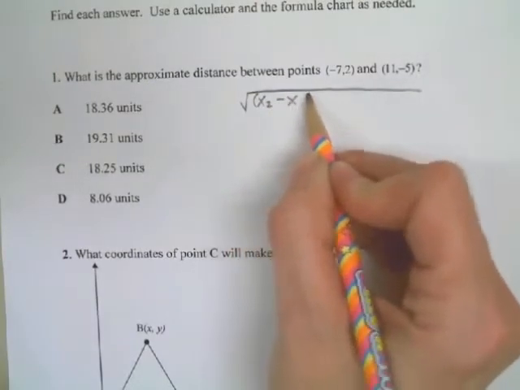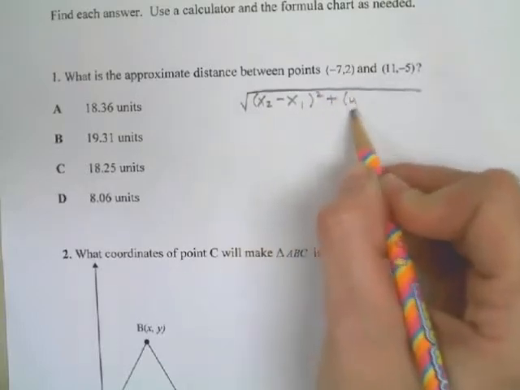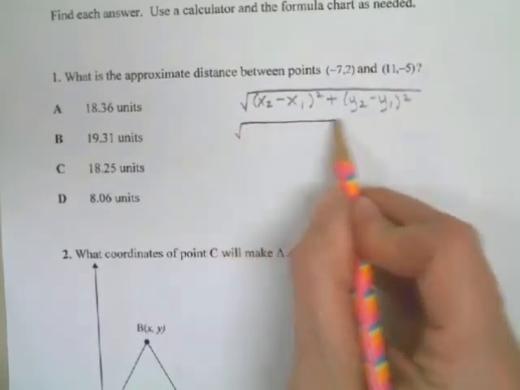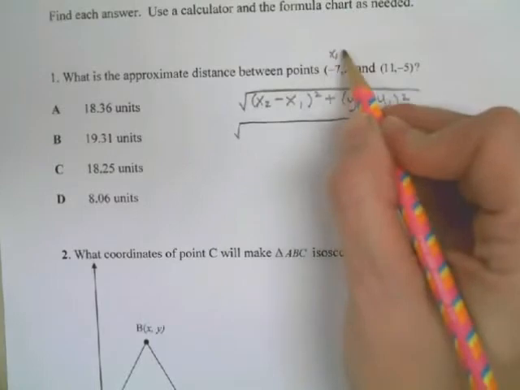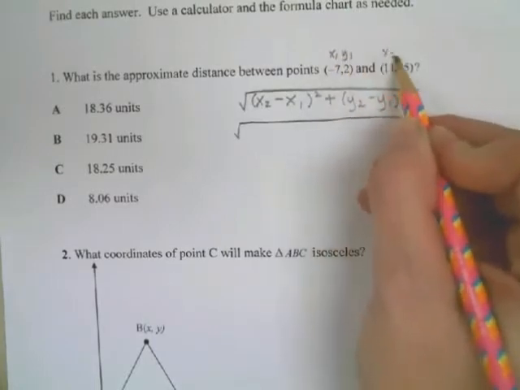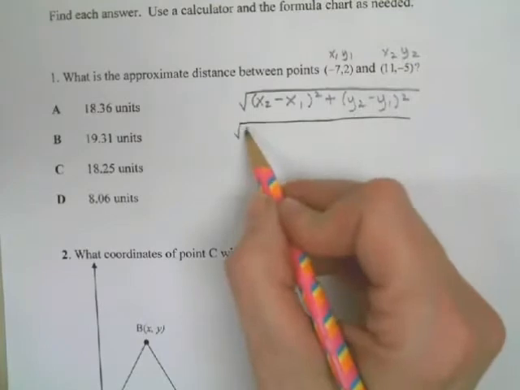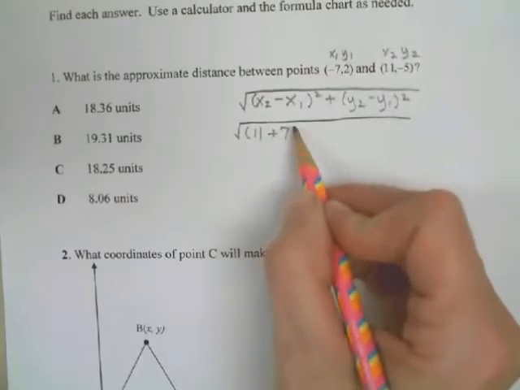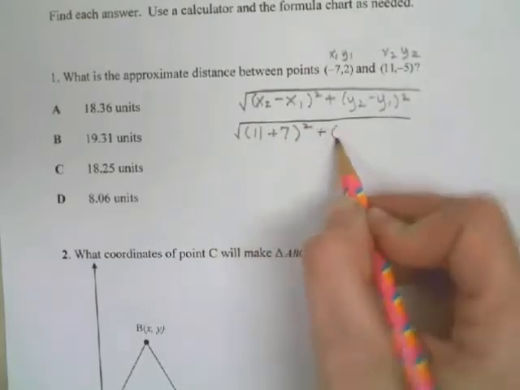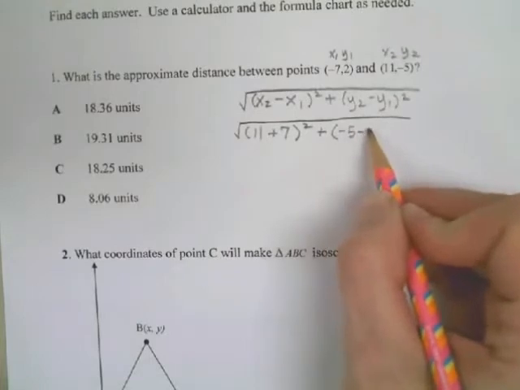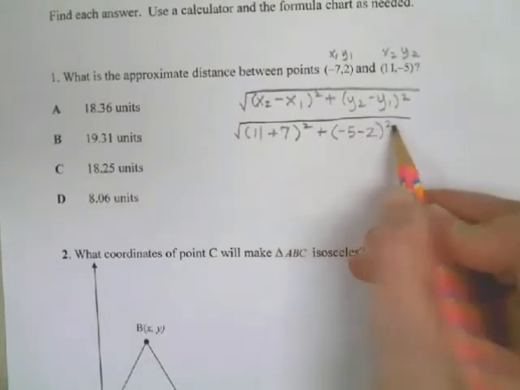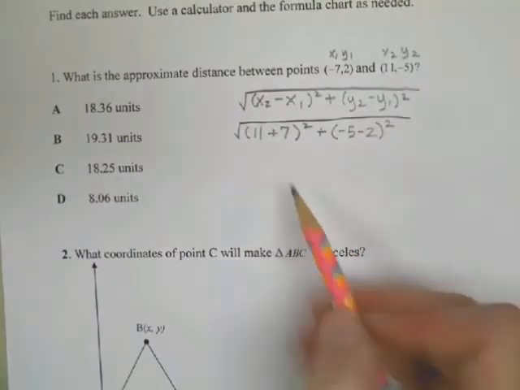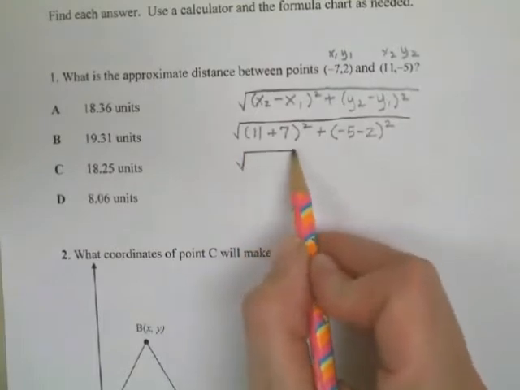Start by copying my formula. x2 minus x1 squared plus y2 minus y1 squared. I will use x1 and y1 and x2 and y2, the points that are given. 11 minus a negative 7 turns into 11 plus 7 squared. Negative 5 minus 2 parentheses squared. I'll use my calculator to add and square those numbers.